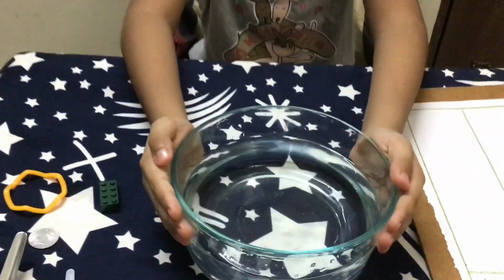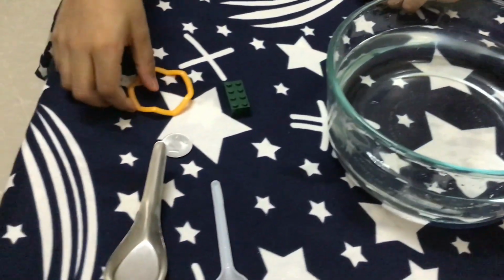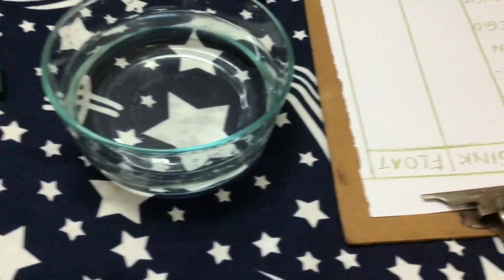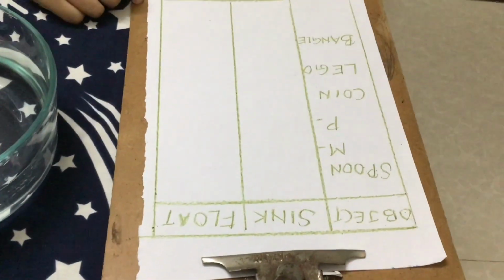Now, before we do anything else, we're going to start with an experiment to show you how density works. For this experiment, you'll need a bowl of water and some everyday objects that you find around in your house. You'll also need a checklist to mark whether they sink or float. So, let's start the experiment.